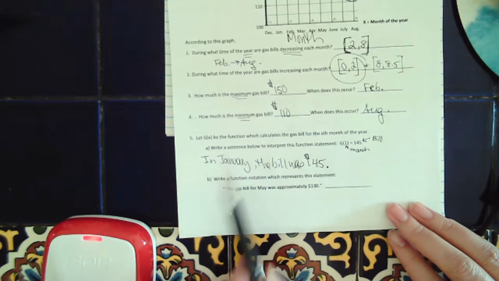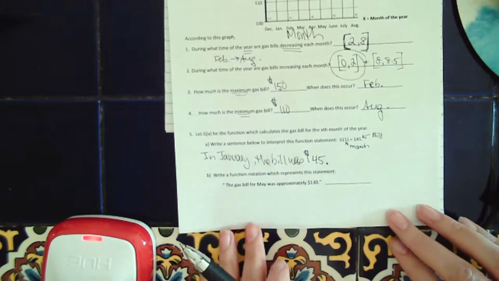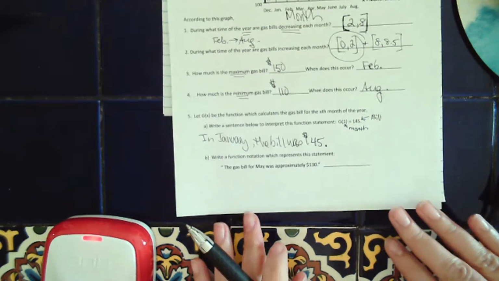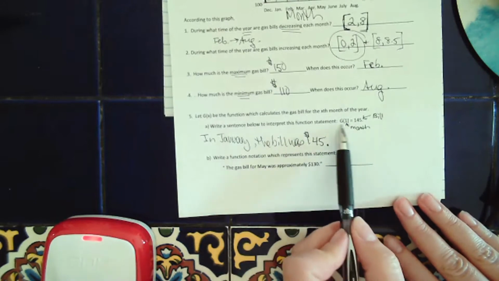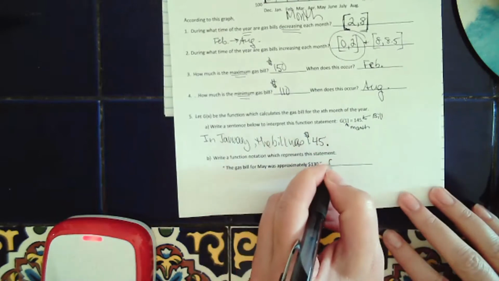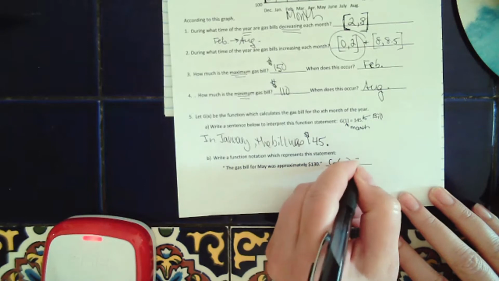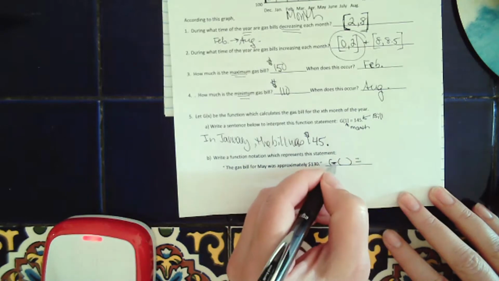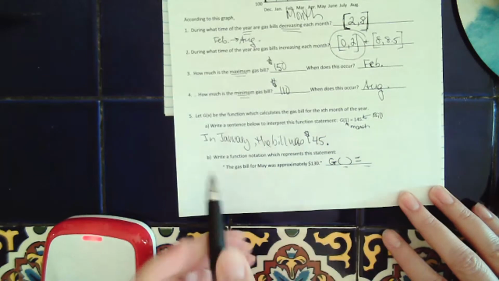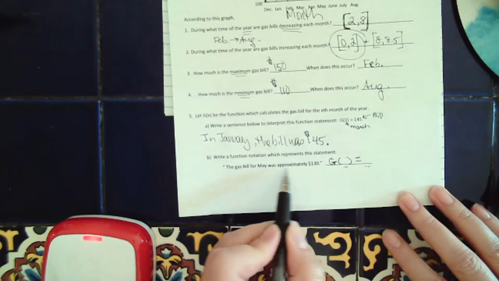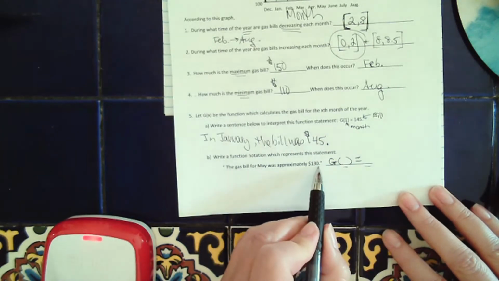We want to get the units right. The 145 is dollars. The number between the parentheses is representing months. So we listed the month. Okay. So now let's run that backwards and see if we understand it. Now we want to write a statement like this: g of something equals another number. And we're going to use the descriptors to help us pick these two numbers that go here and here. All right, so the gas bill for May was approximately $130.